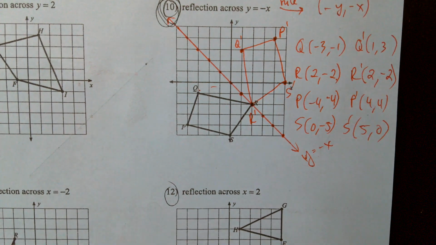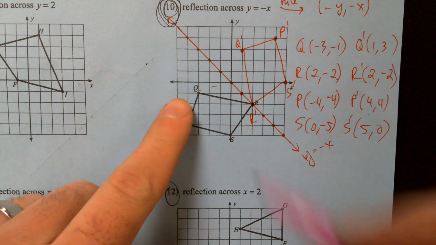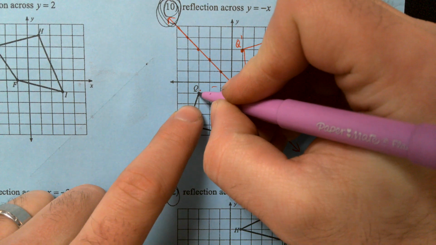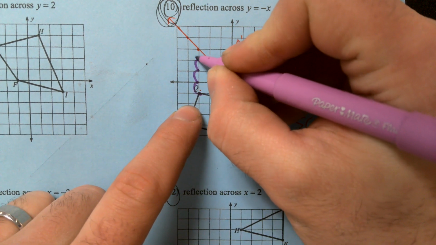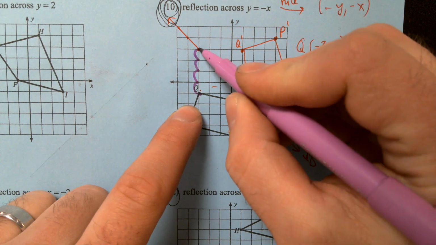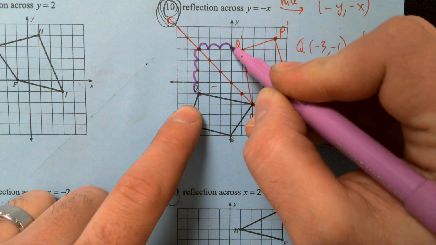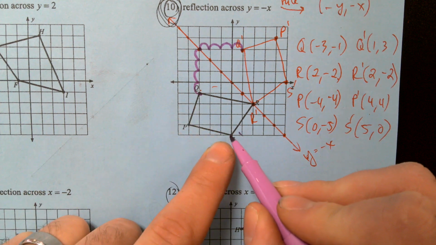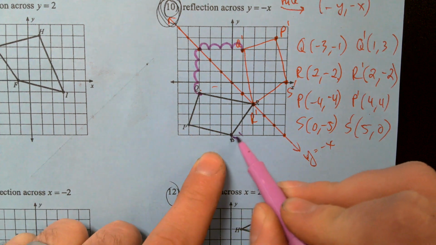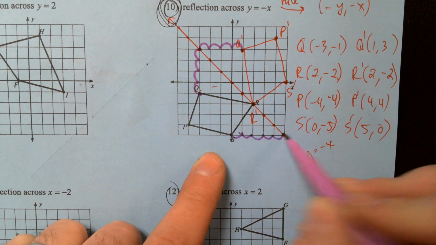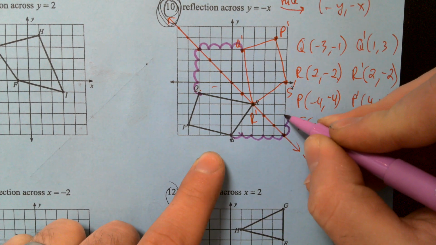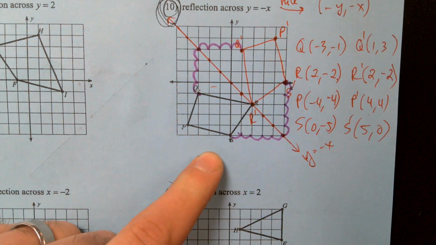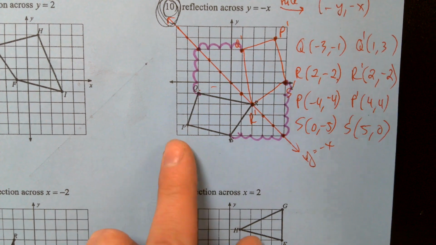Something else that maybe you notice when you're graphing is if I start at Q and I count how far away I am from this line of reflection, how many spaces is Q away? 1, 2, 3, 4. I'm going to turn 90 degrees and go that same number of spaces. Boom. There's Q prime. If I have S, how far away is S? 1, 2, 3, 4, 5. I'm going to turn 90 degrees and go 1, 2, 3, 4, 5. Boom, there's S prime, right? So if you want to do it graphically without using the rule, that's the way you would do that.